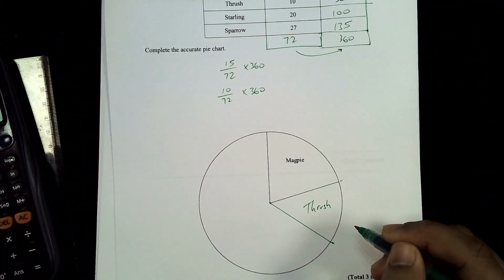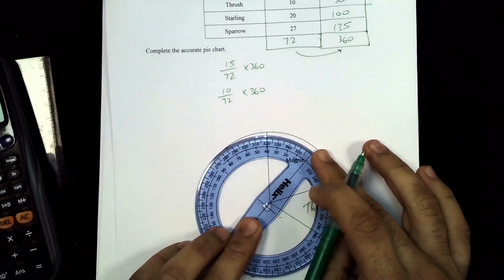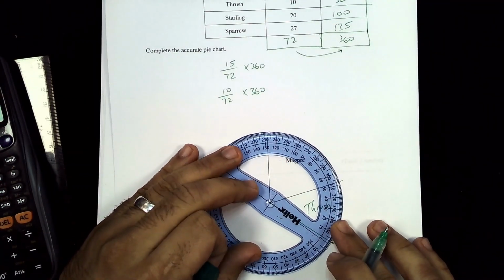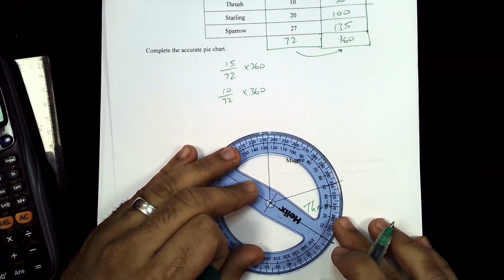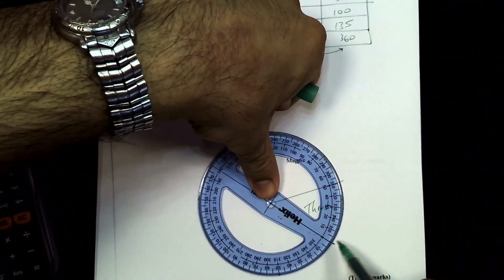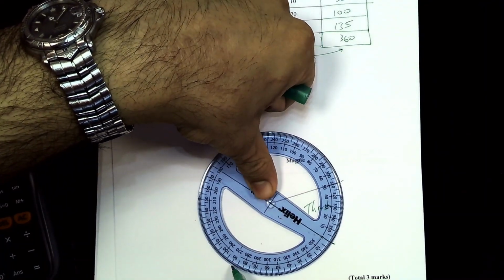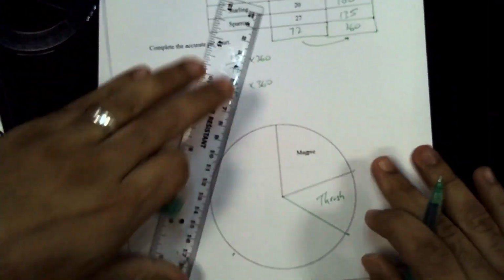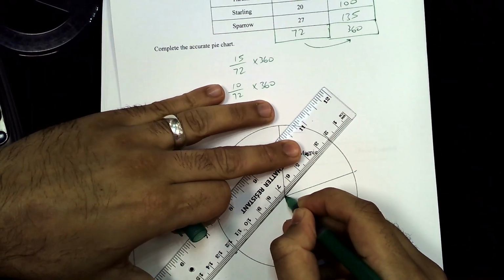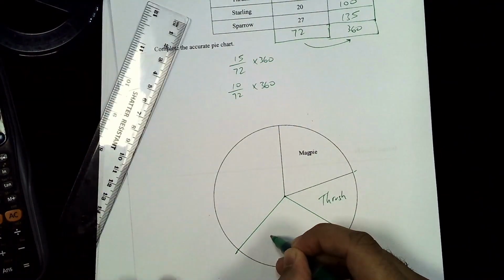Next is 100 degrees. So you put the protractor round till it gets to the 0 again, and you're measuring round to 100. So 90 is here, 100 is there. Put a little dot, connect it together. That one is starlings.